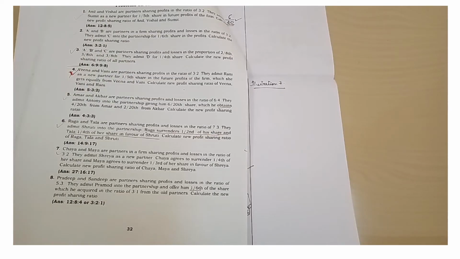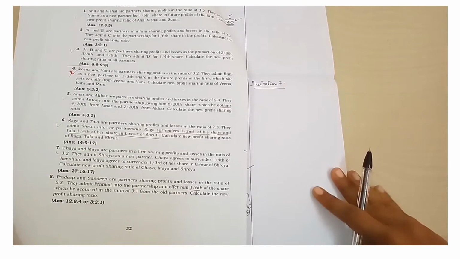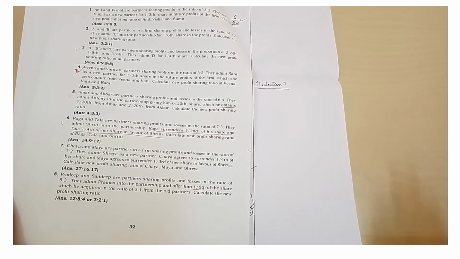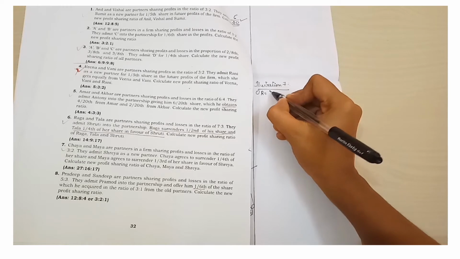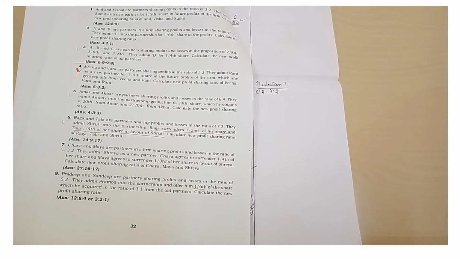Now in the same method we are going to solve illustration number 7. Here the question says Chaya and Maya are partners in the firm sharing profits and losses in the ratio of 3:2, which is their old ratio. So let me write the old ratio is equal to 3:2. Here also they have not given the share of a new partner. They admit Shreya as a new partner. Chaya agrees to surrender 1/4 of her share and Maya agrees to surrender 1/3 of her share in favor of Shreya. Calculate new profit sharing ratio of Chaya, Maya and Shreya.